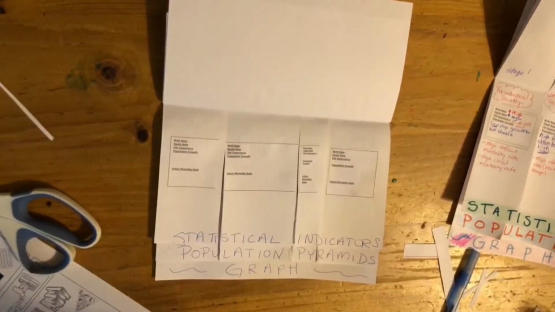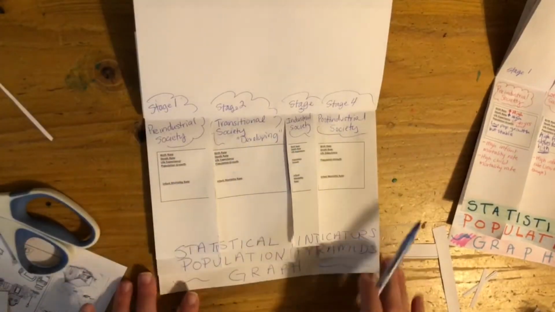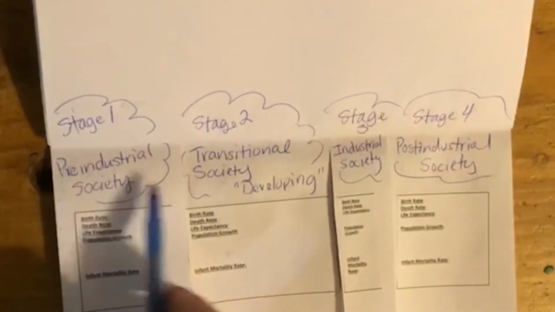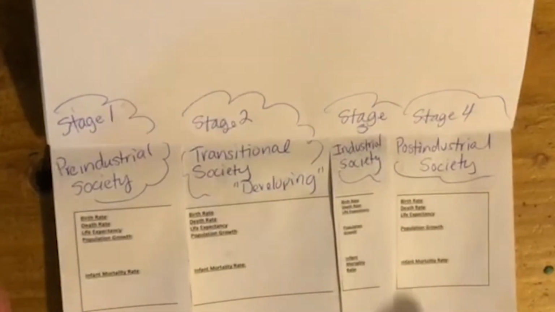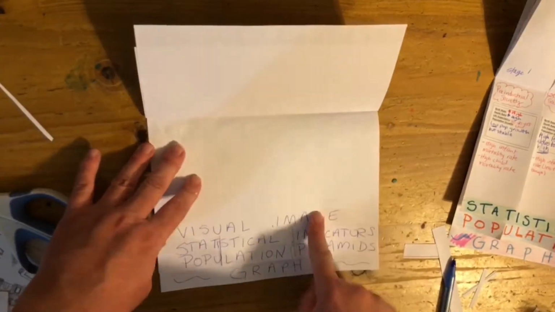I'm going to write the title up here like I did before. And then I wrote the title like you can see. And what's nice about this, I know it's a lot of writing, but you get used to what all these different stages are because you write it so much. Then I'm going to go to the next one right here, and now we're on visual image.